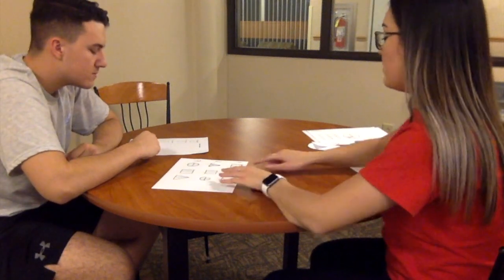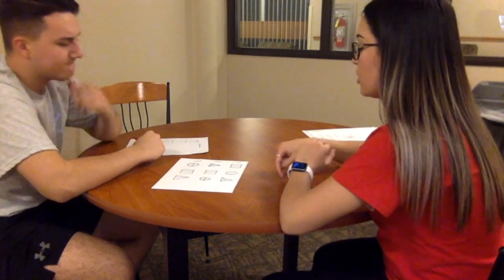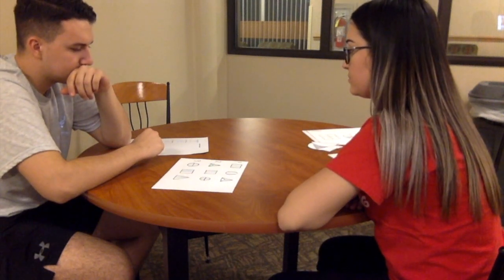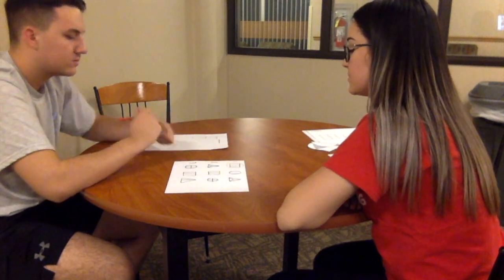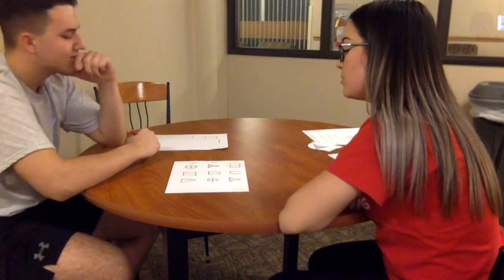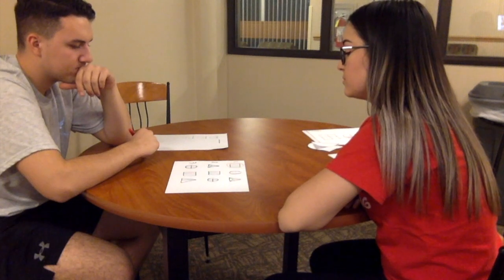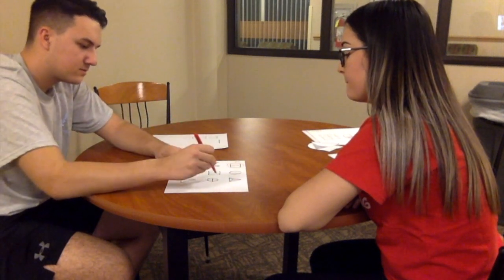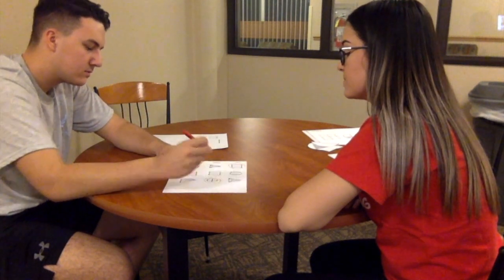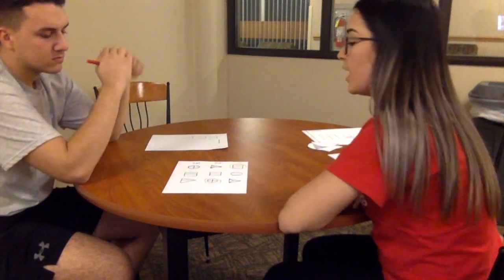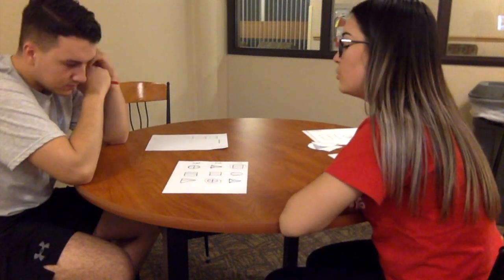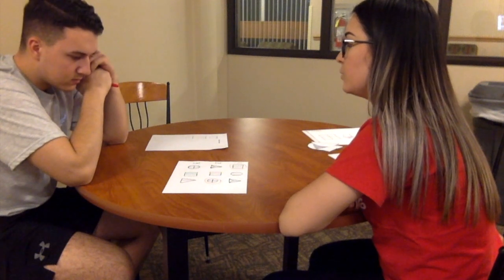Alright. So on this, I want you to circle which one of those shapes is split equally in half. I'm going to go with this one. Okay. And for the second one, can you show me which shape is equally split into fourths? Alright. And then for the last one, can you circle which one is split equally into thirds?